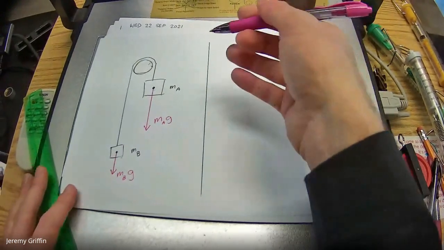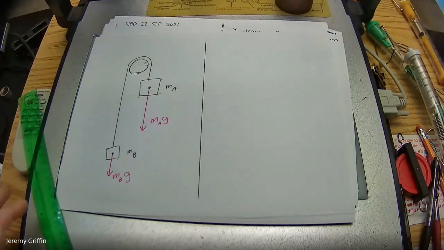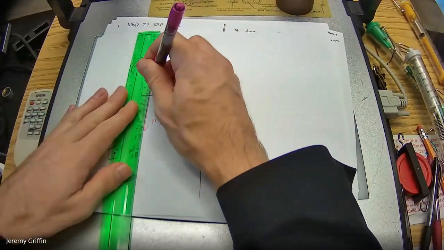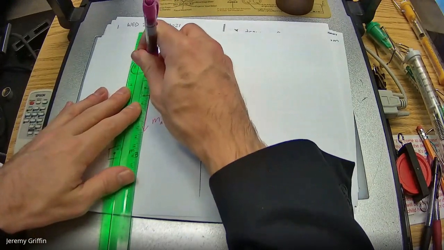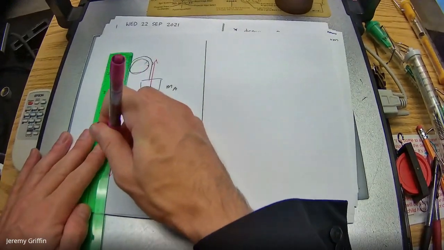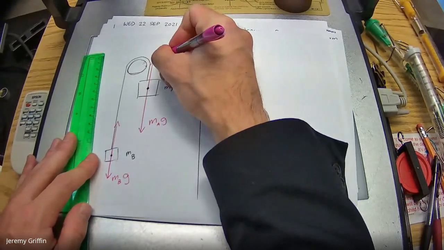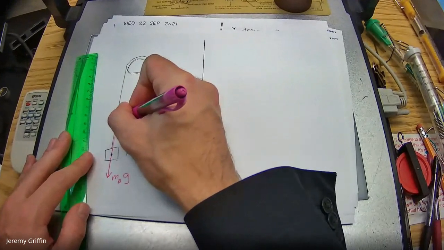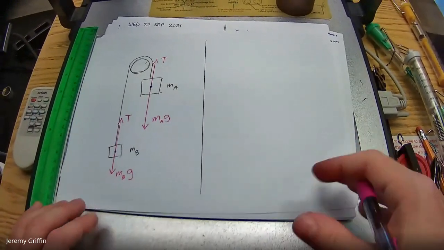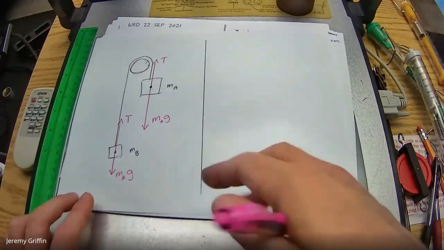Now, there are some other forces on each block. There's one more force on each block, which is the tension force pulling up. But I was telling you guys, too, that this force, the tension force, is internal to the system. And what that means is it's just holding the blocks together. It's holding the whole system together, labeled as T for tension. But it's not one of the external forces that's causing a net force driving the system to move. So it wouldn't be included in Newton's second law of motion.